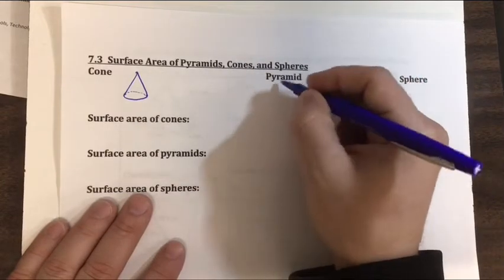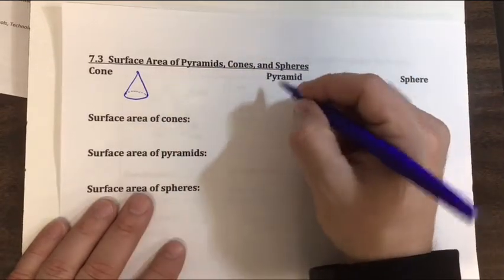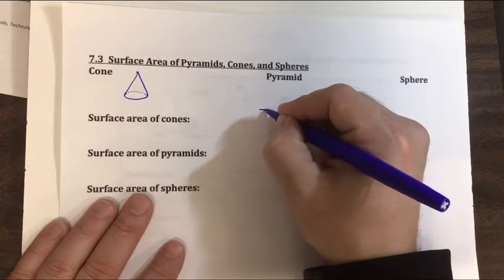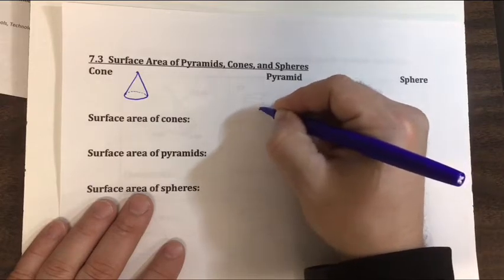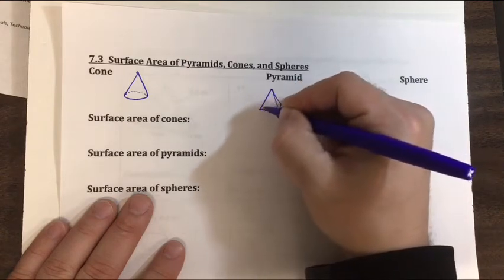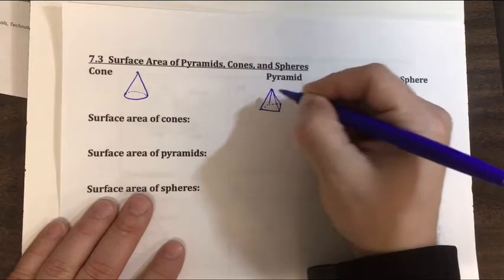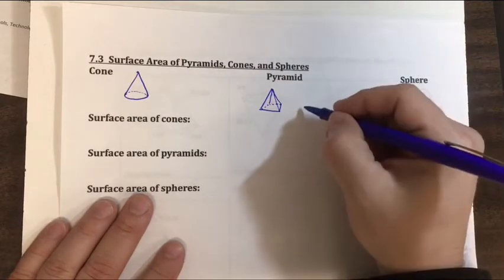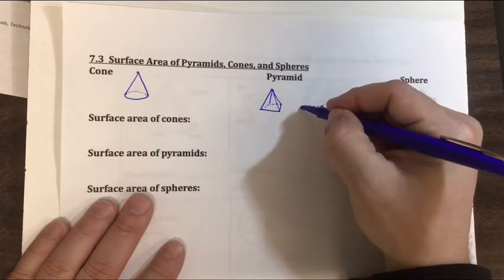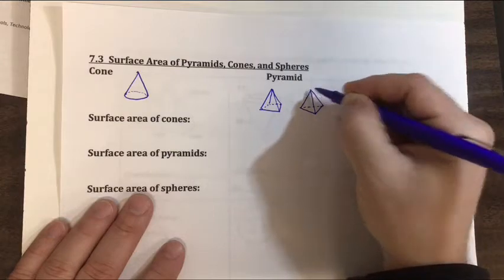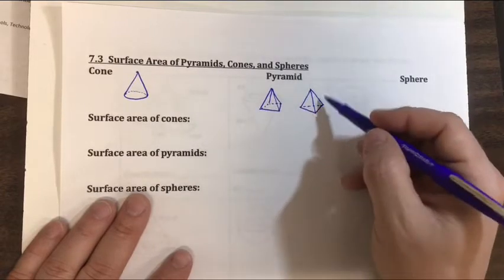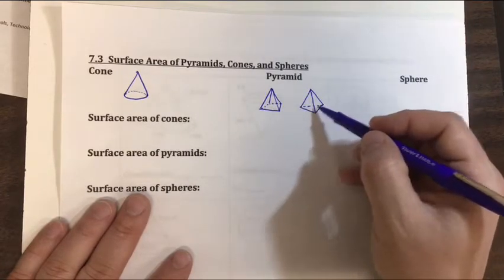And then we have a pyramid. A pyramid is kind of like a cone. It has one base that could be any polygon. A lot of times we will use just a rectangle as the polygon, where the sides slope up on these triangles to a point. But the base could be another shape. We might have a triangular base, like that, or the base could be a hexagon or a trapezoid or a parallelogram. Any shape that has at least three sides could be the base.